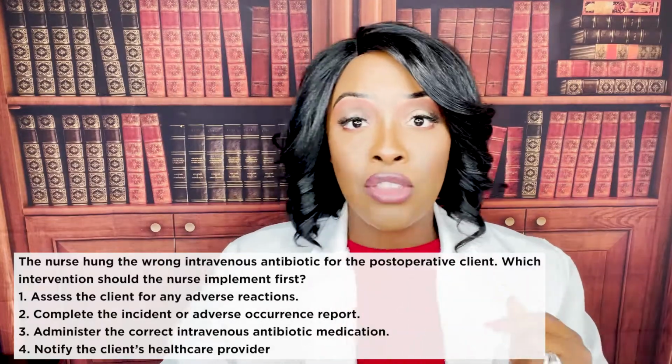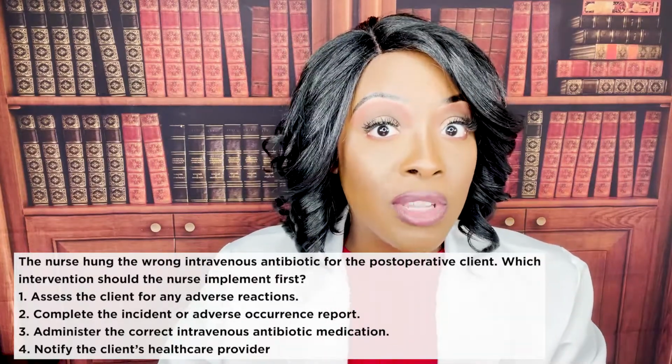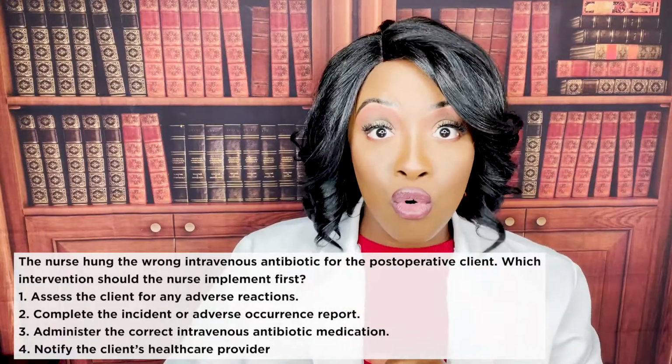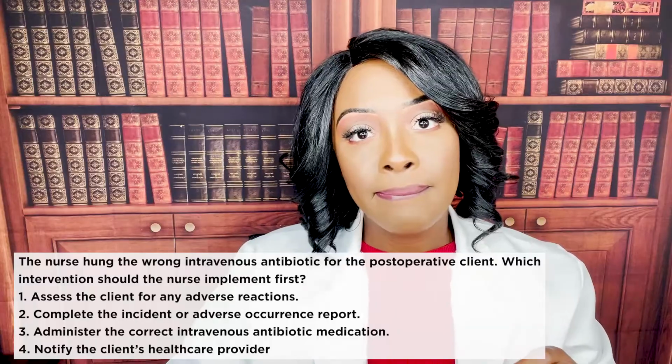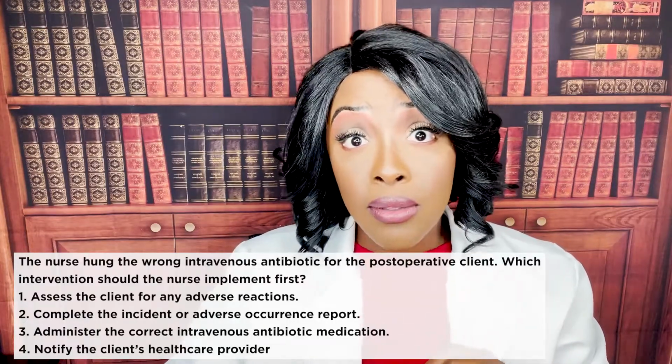Right? After you get the new orders from the doctor, after you implement those new orders, after you assess your patient, after you implemented those new orders and your patient's stable, then you can go and document. It's always patient before paperwork. That paperwork is last. Okay.